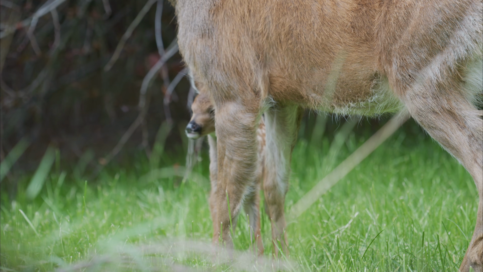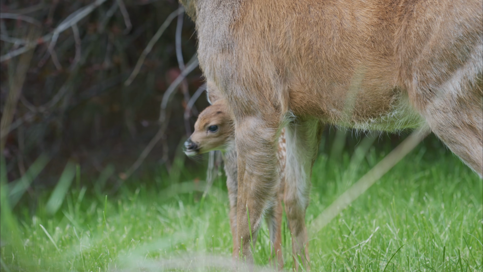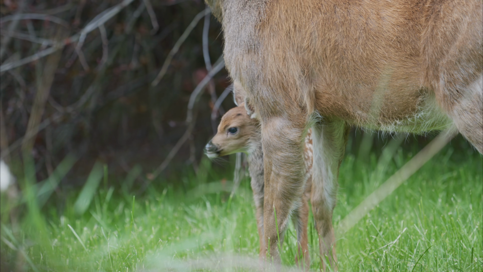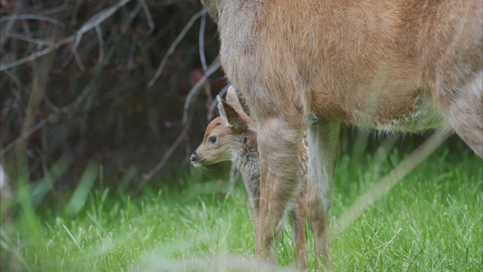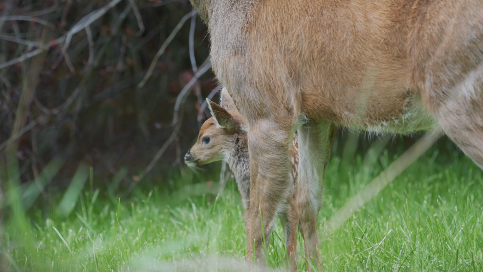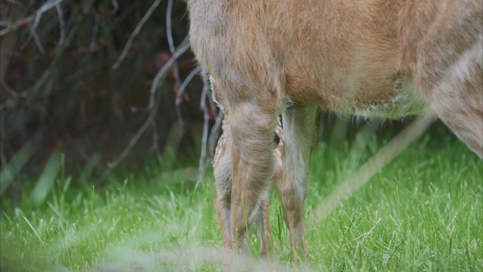So you can see with this deer, even at 120 frames per second, if you have good light, there's very low noise because there's no crop factor. So that's why I said this is an amazing setting where you might encounter some action.